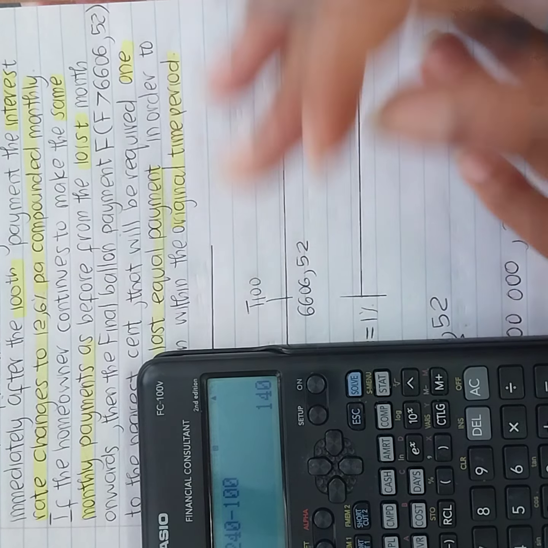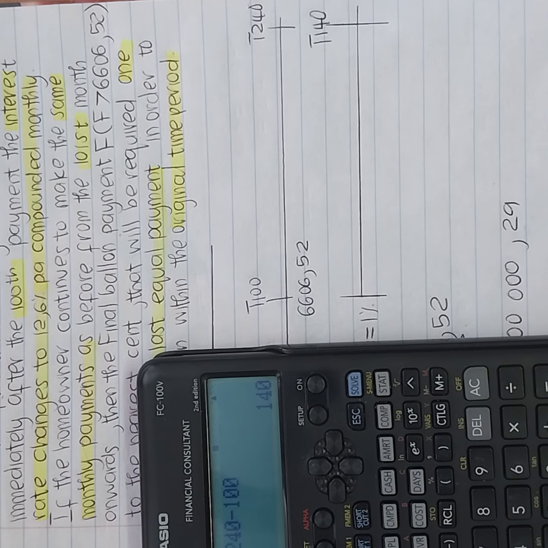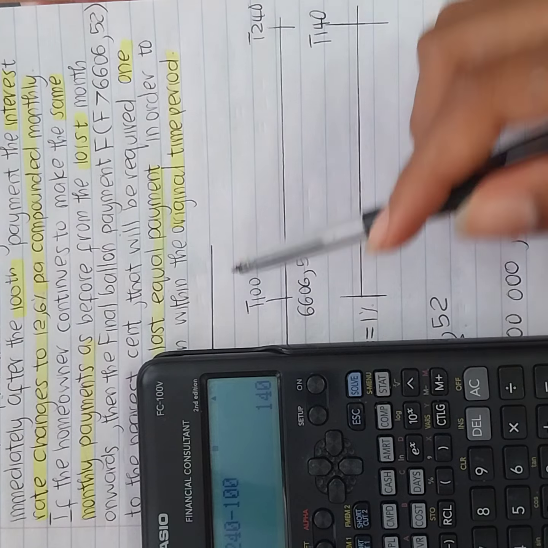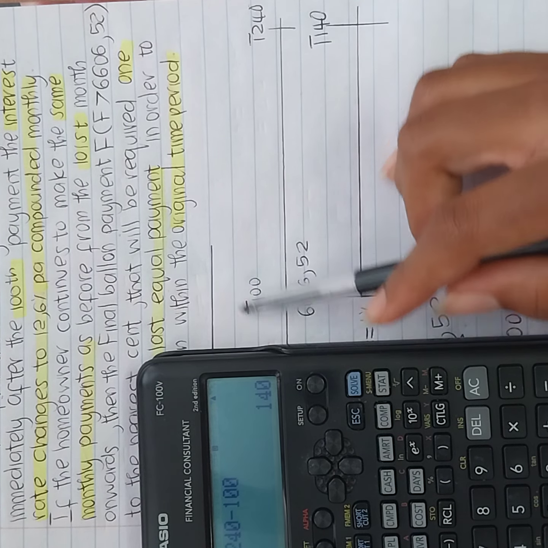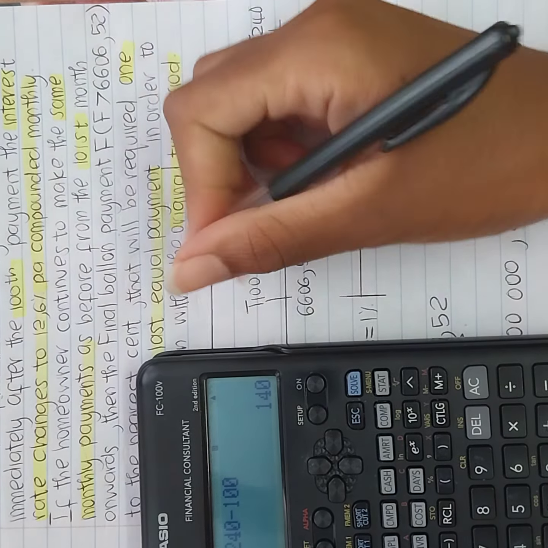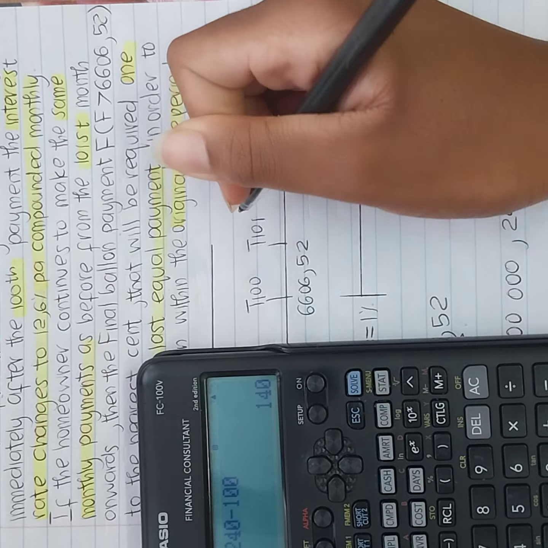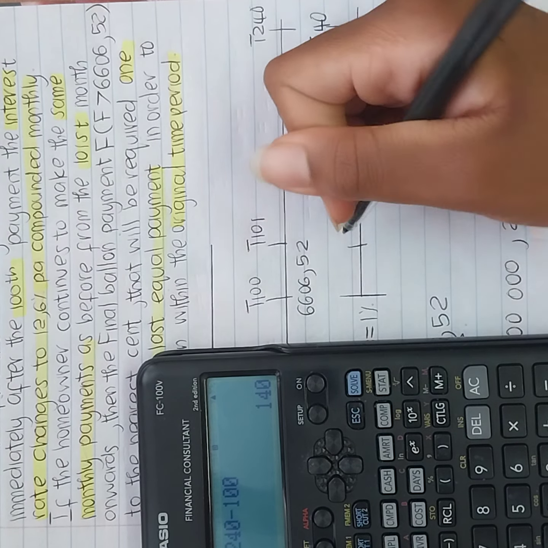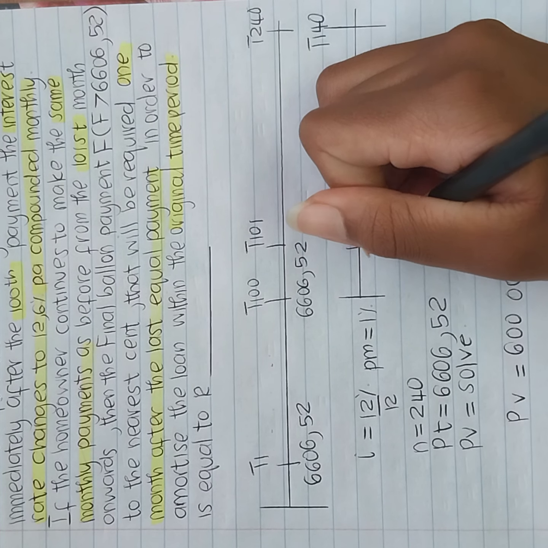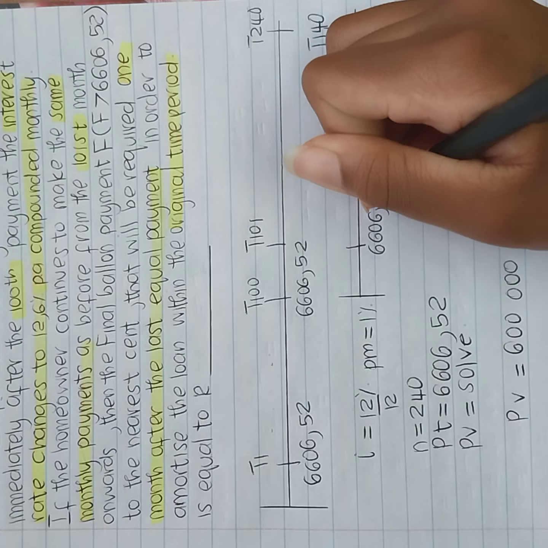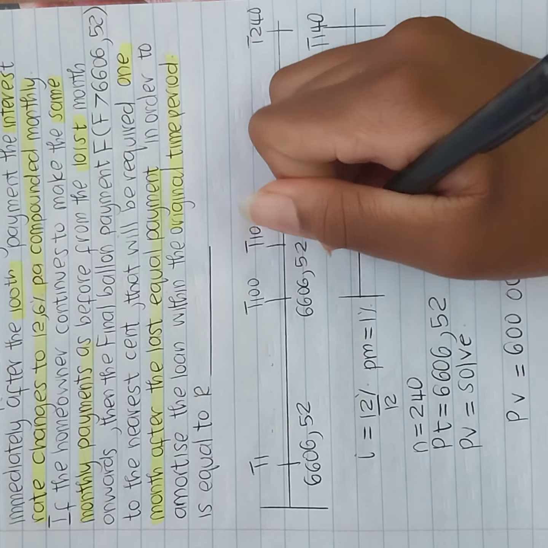240 minus 100. If they said nothing about the time period, it means you have to calculate a new n. But because they said it's within the original time period, it means that I need to calculate my n using the original time period. In this case, the interest rate changed at T100. T100 was not affected by the interest. Only from T101 was it affected by the interest. So whatever happens after T100 is what is affected. I will still continue to make my payments.